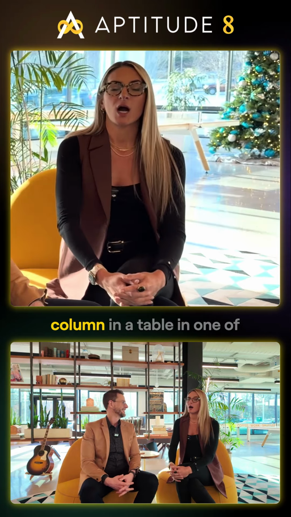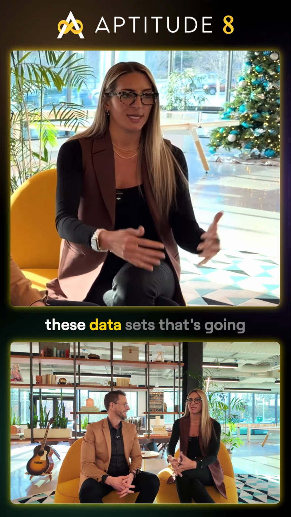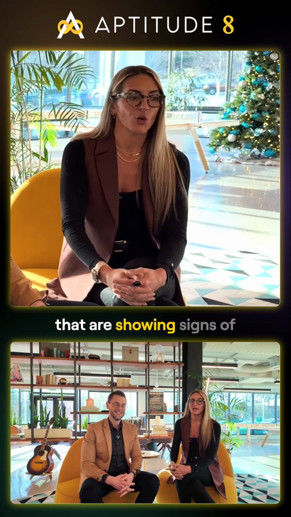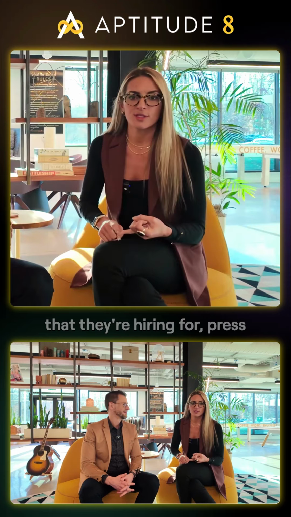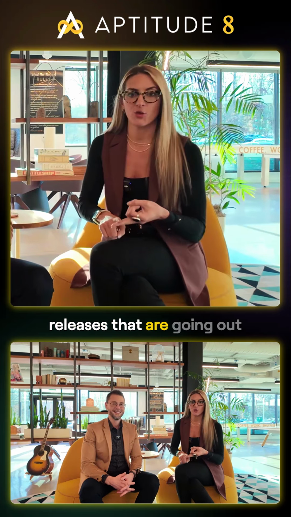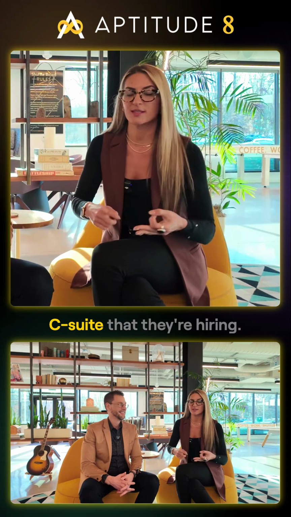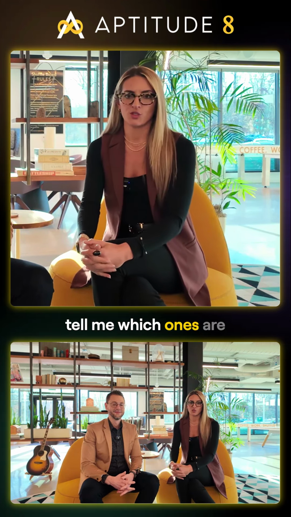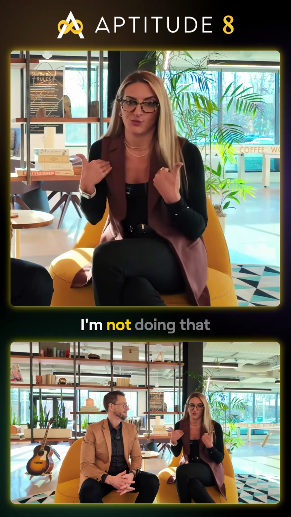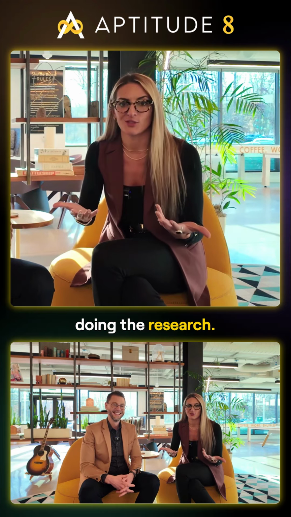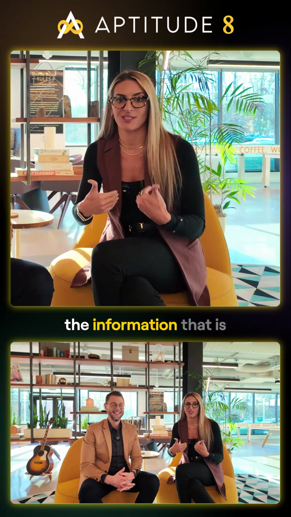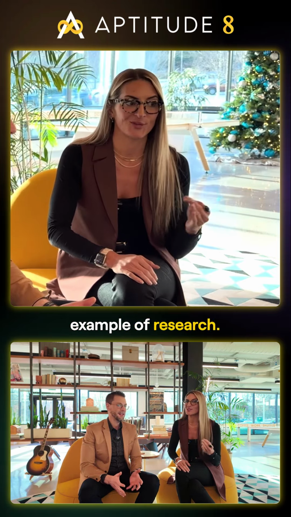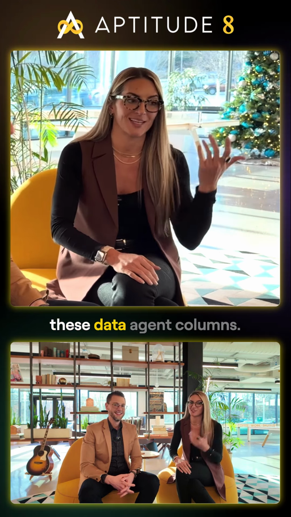What if I want to make a column in a table in one of these data sets that's going to go and do research? I want to find companies that are showing signs of growth. Number of roles that they're hiring for, press releases that are going out onto the web, number of C-suite that they're hiring. Go research all of these companies for me and tell me which ones are showing signs of growth. I'm not doing that research. The agent's doing the research, right? And it's arming me with the information that it's gone and found for me. And that's just one quick example of research. It can do so much more with these data agent columns.